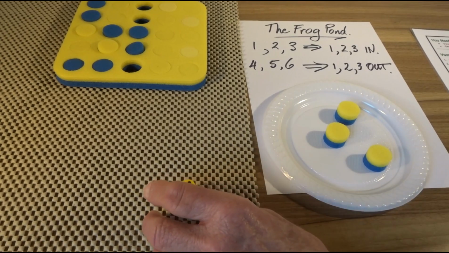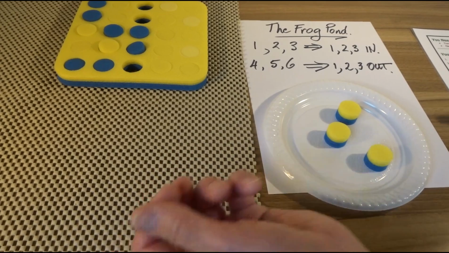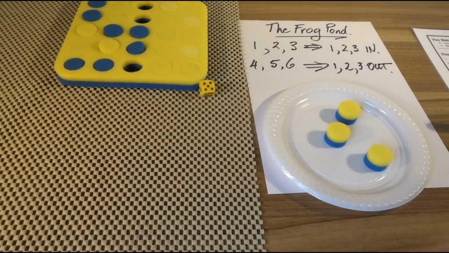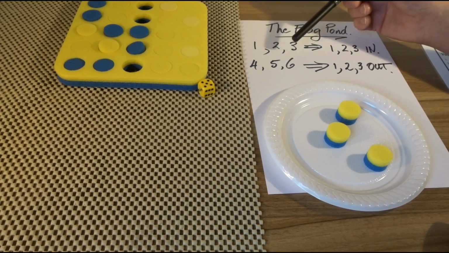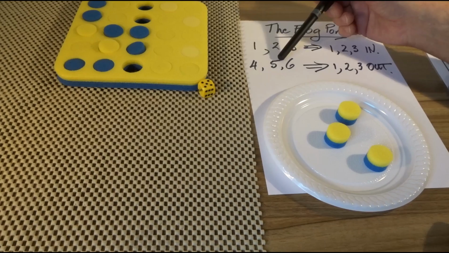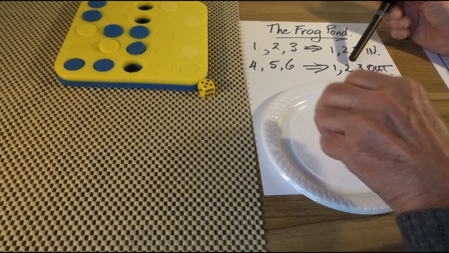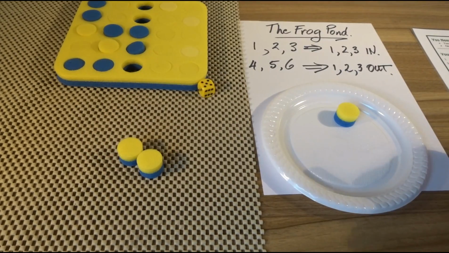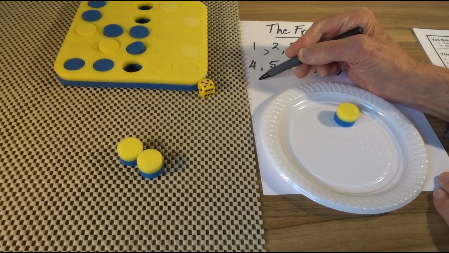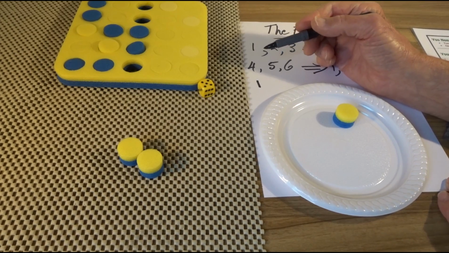So here we go. And we've rolled 5, and 5 doesn't mean anything to do with 5 things other than if it's a 5 we have to take 2 out. Oh, we're on the way to emptying the pond already, and we have to keep score of how many rolls we've had. We've had 1 roll.